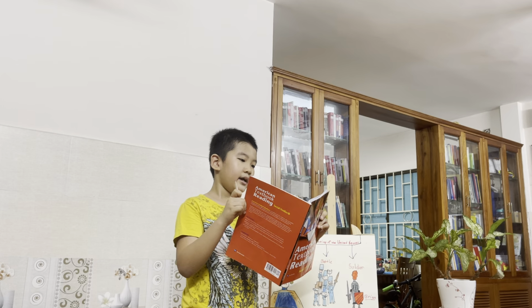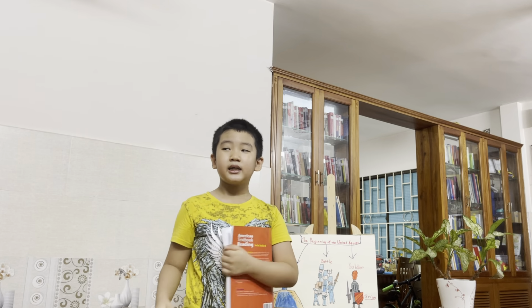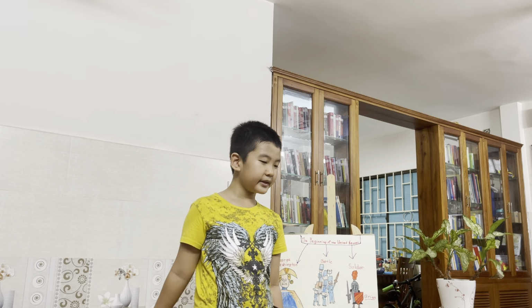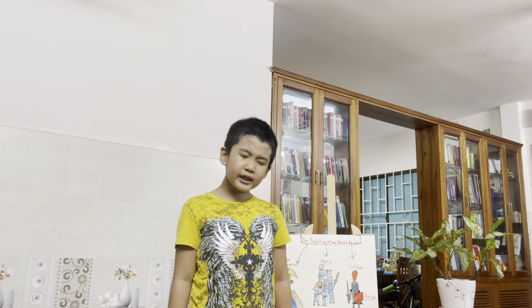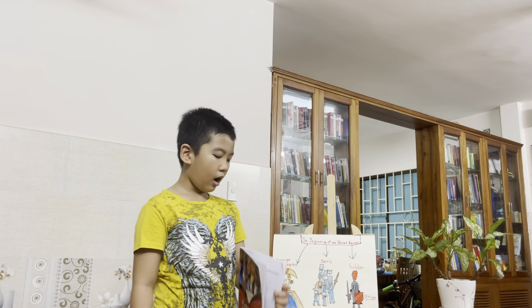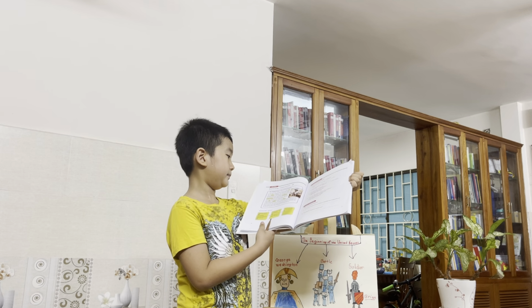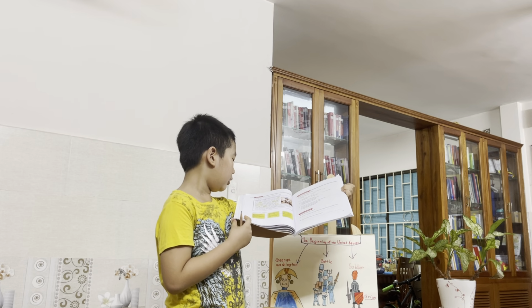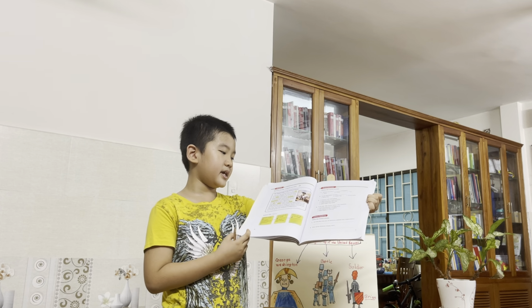Let's begin. In the early 18th century, the Americans were ruled by the British. This means that the Americans were the colony of Britain. The American people wanted freedom from England.